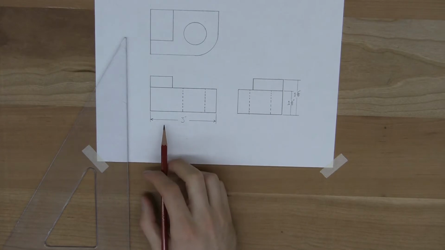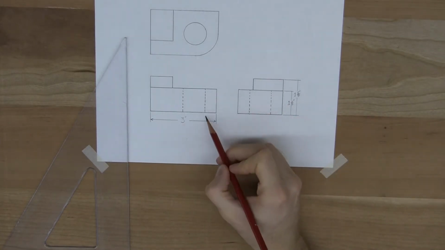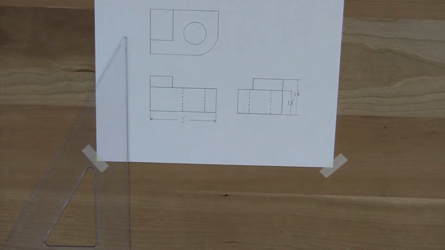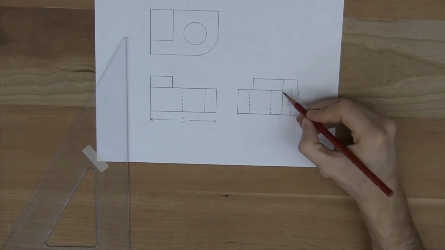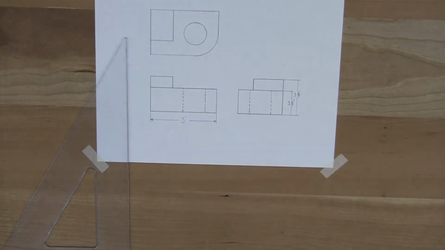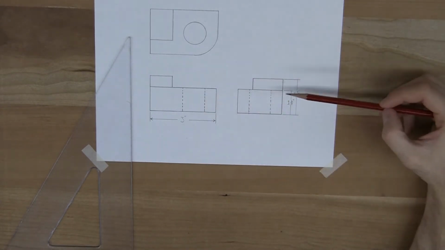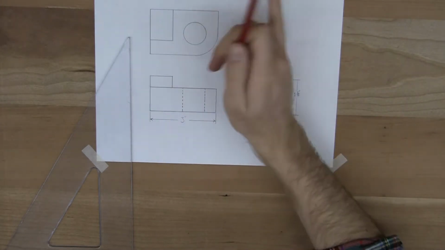Now I have total length, I have total height, and I have height of this first step there. Now we can start to see how some dimensions aren't necessary. If I have the total height and I have the height from here to here, I don't need the height of this little block. So I don't need to worry about that in the future. I have one dimension in the front, 2 dimensions in the right. The top view, I think, is where we should focus now.